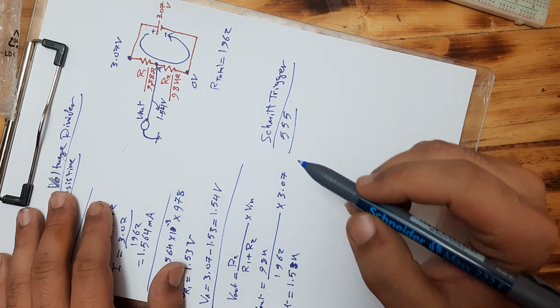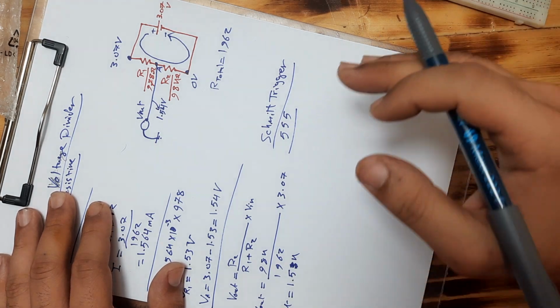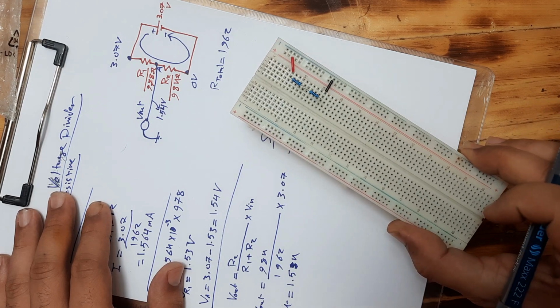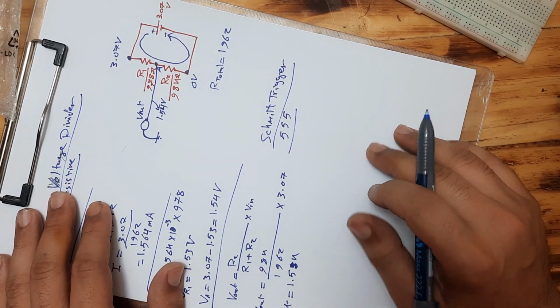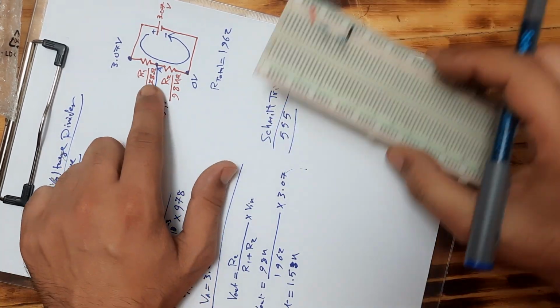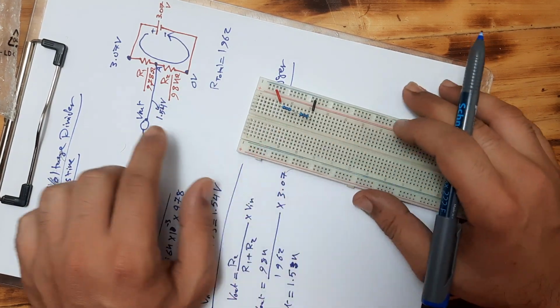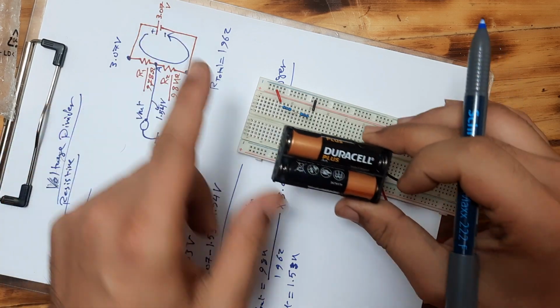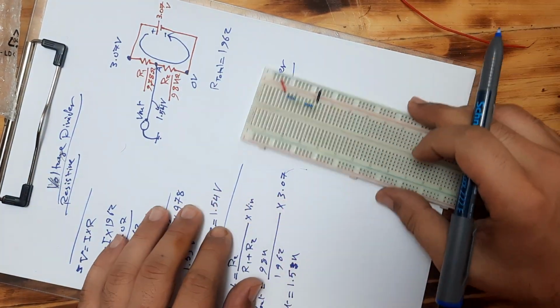Now, a quick note here before going to practical. So I have a breadboard here with a voltage divider ready to be tested. Actually, the values of these resistors are this one here, and this is the battery. So this value comes from this. So we'll do some practice.